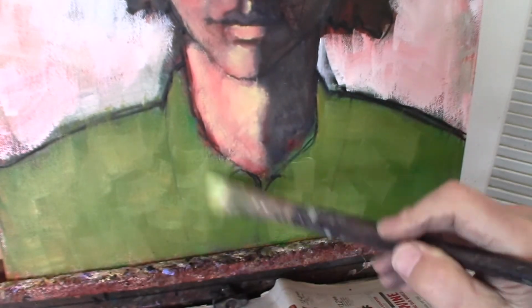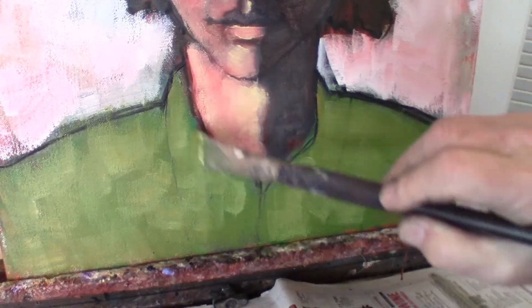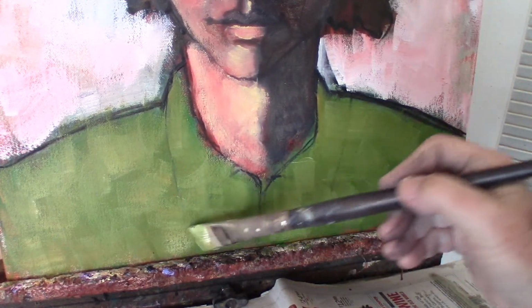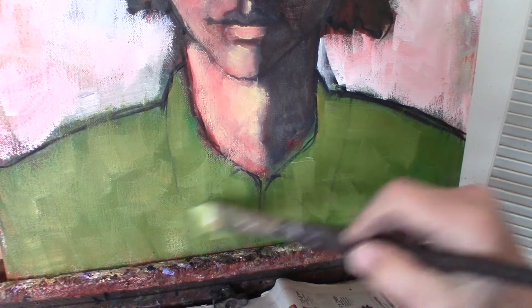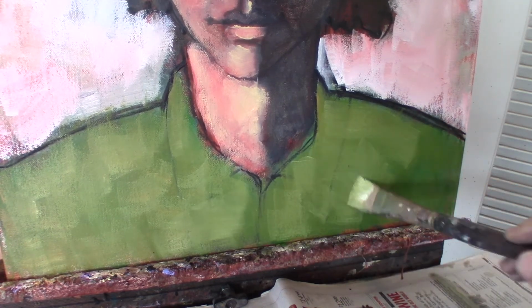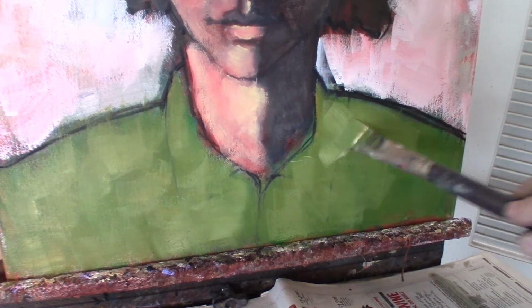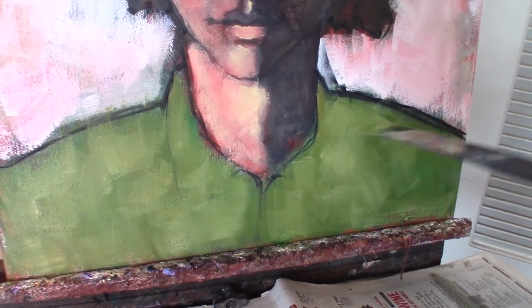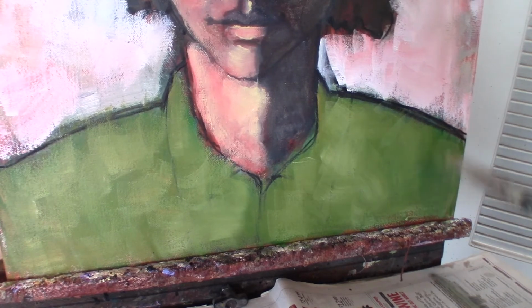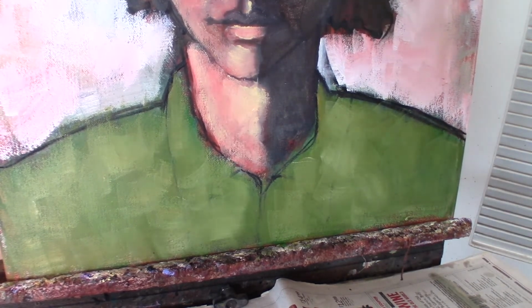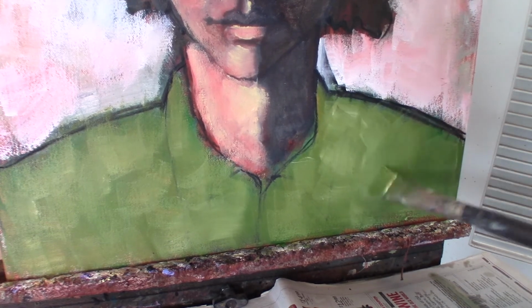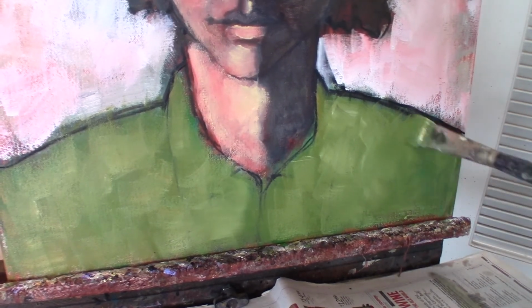I'm not saying that painters whose paintings are very, very smooth, where you don't see the brush strokes, that the technique doesn't work. There's some fantastic painters, especially the French in the 19th century, like Ingres, his paintings are fabulous.